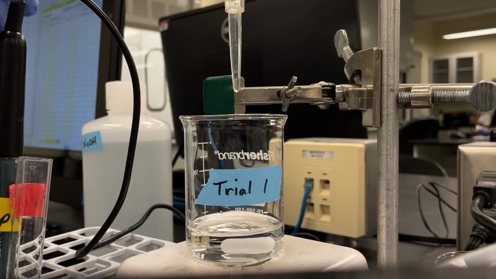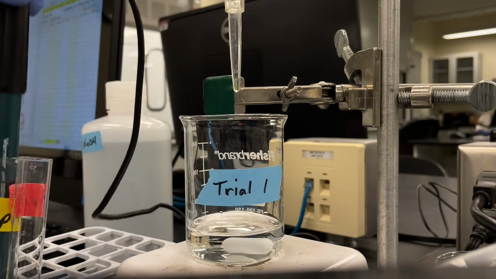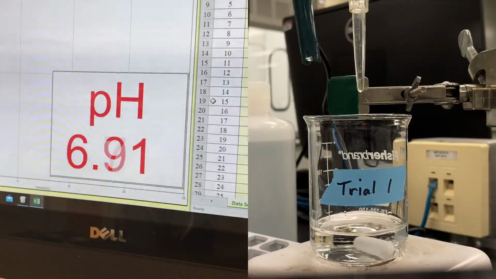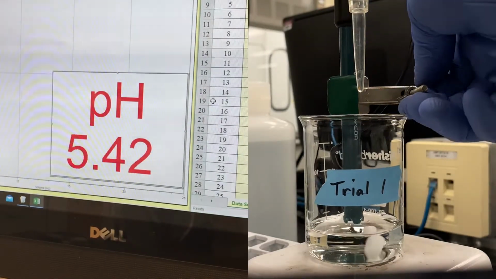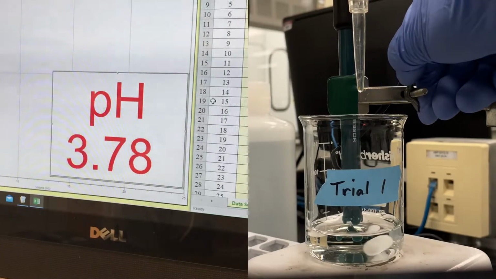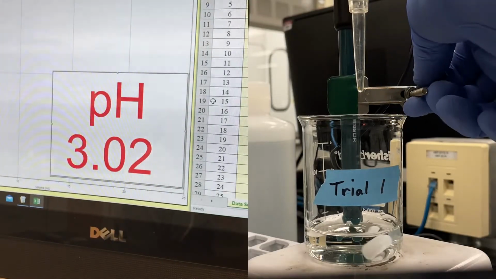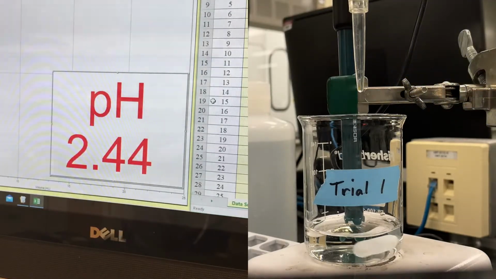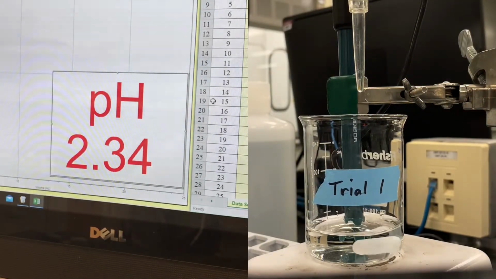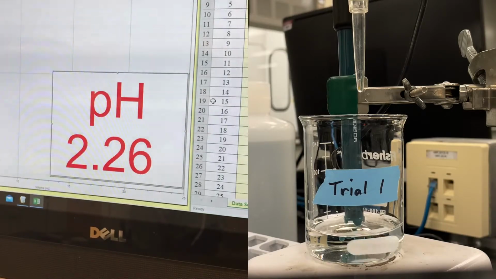Okay, now we're going to add our pH probe to our trial 1 solution. We'll remove it from the storage solution here, and we'll add it carefully into the solution, being sure not to touch the bottom of the beaker and not to hit the magnetic stir bar. Once it's in the solution, we can see that the pH drops pretty dramatically, as we would expect considering it is an acid. Now we can begin our titration.